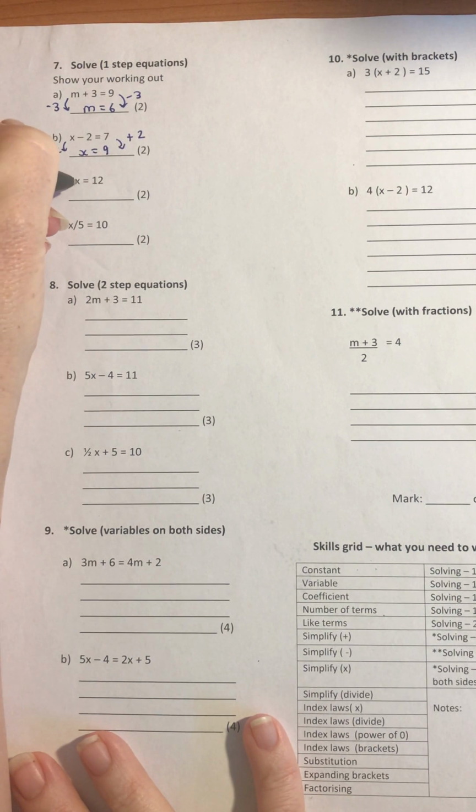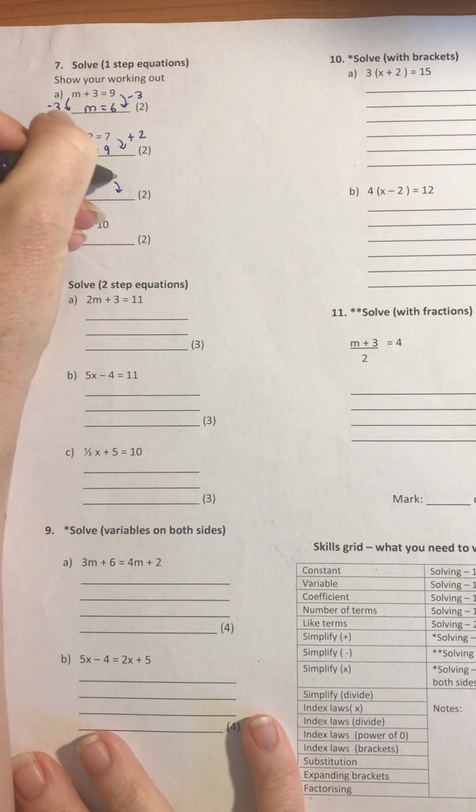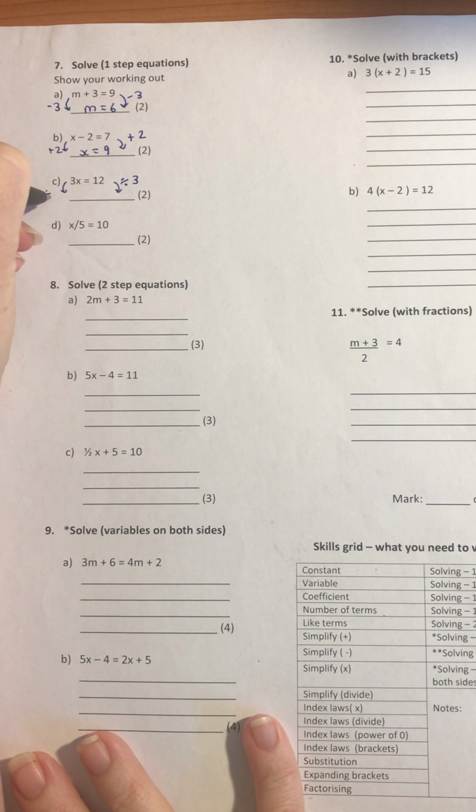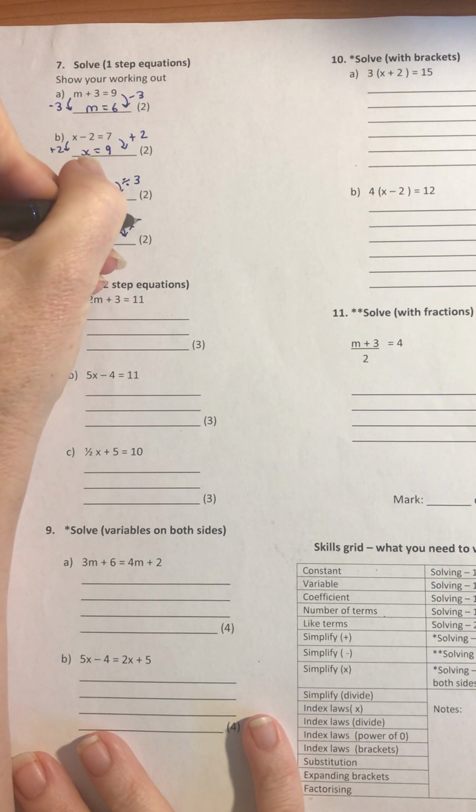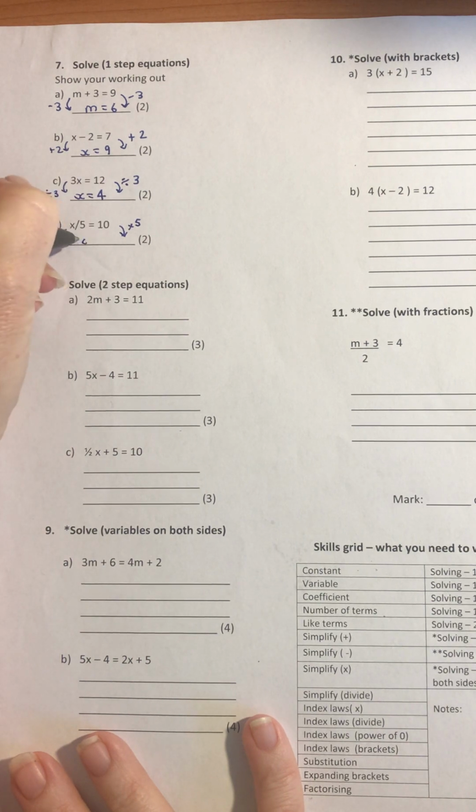Here we've got 3 times x. So the opposite is to divide by 3. So we get x is equal to 4. Here we've got x divided by 5. So the opposite of that is to multiply by 5. And we get x is equal to 50.